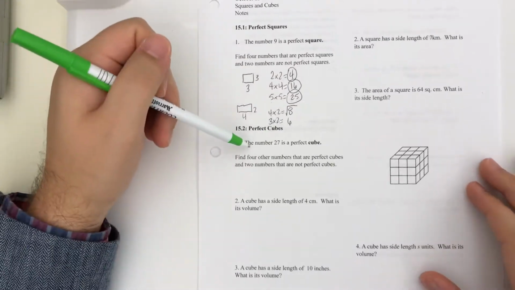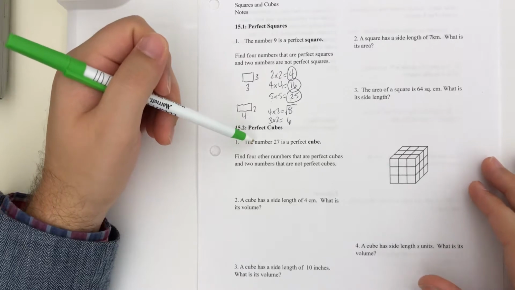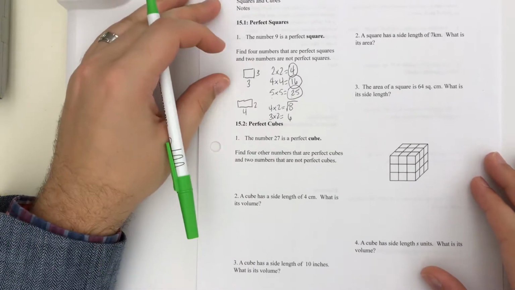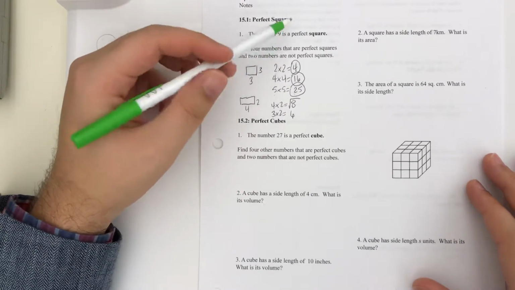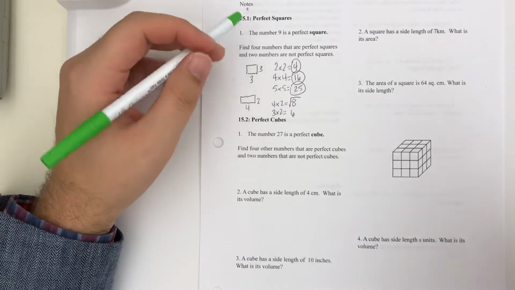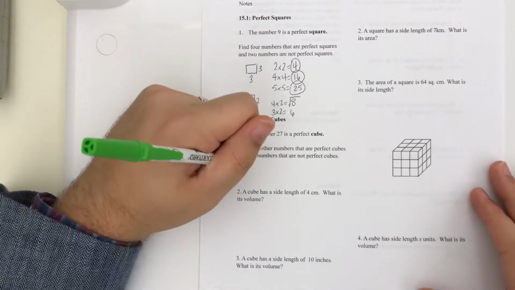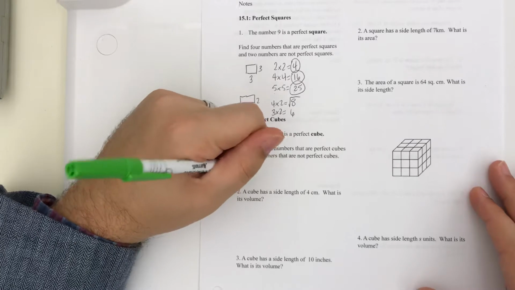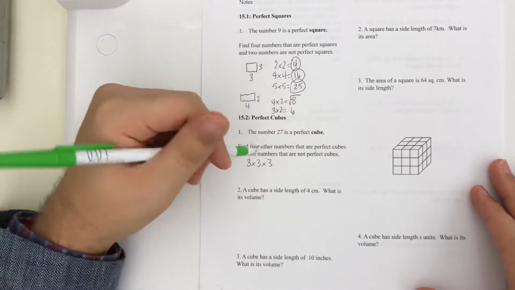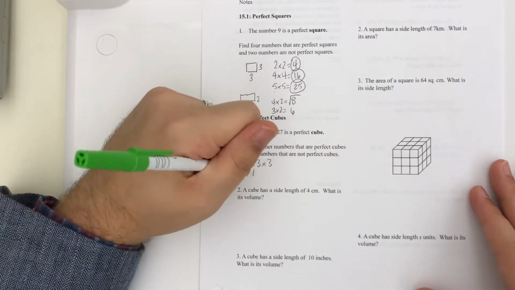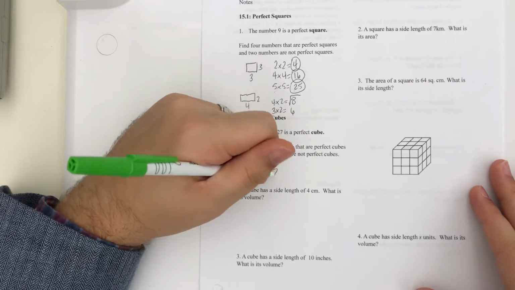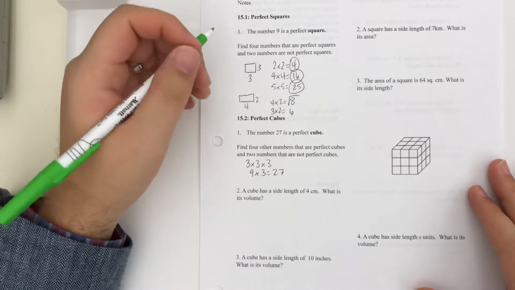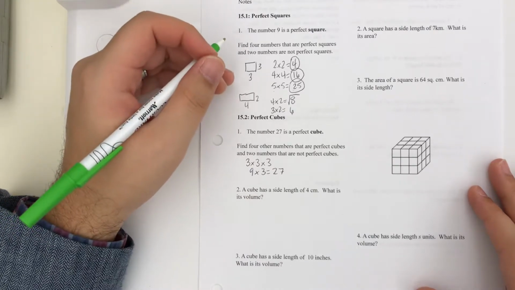Down here it says the number 27 is a perfect cube. Cube meaning that all the sides are the same. It asks us to find 4 other numbers that are not perfect cubes. So for a cube, when we cube something, we're multiplying it by itself 3 times. So to get 27, we have to understand that 3 times 3 times 3. And when I write that out, 3 times 3 is 9, times 3 gives me that 27. So that means that each side of the cube was 3 units, right? And that's finding the volume of something.